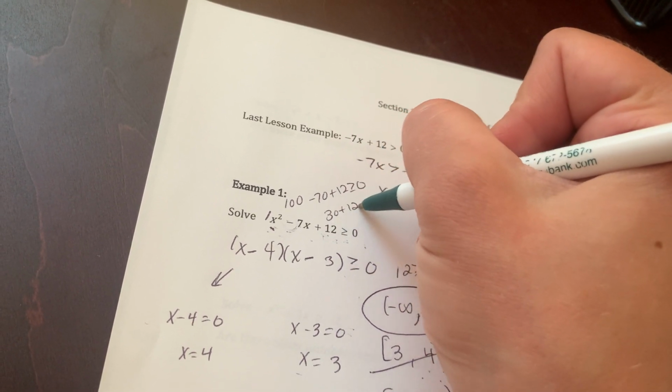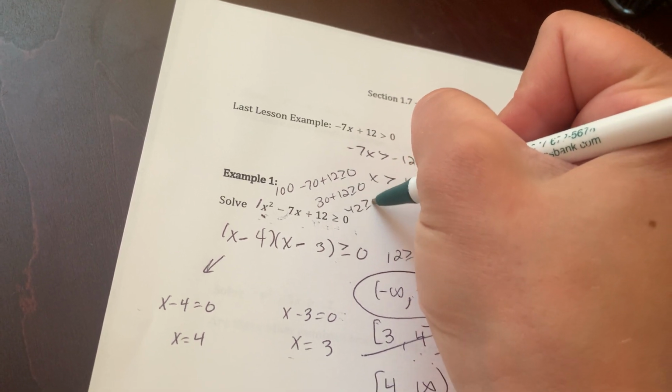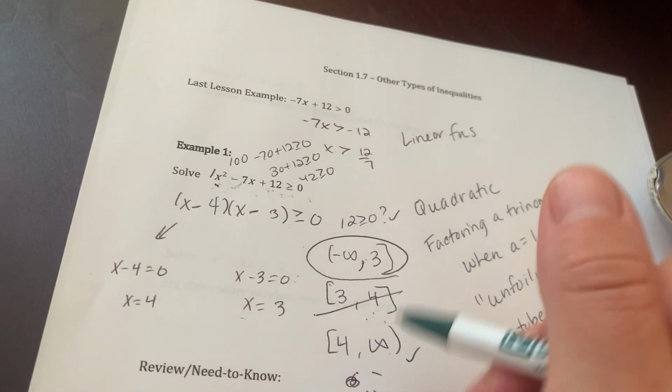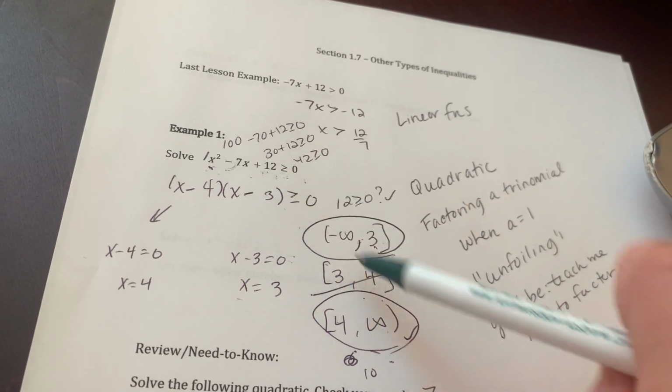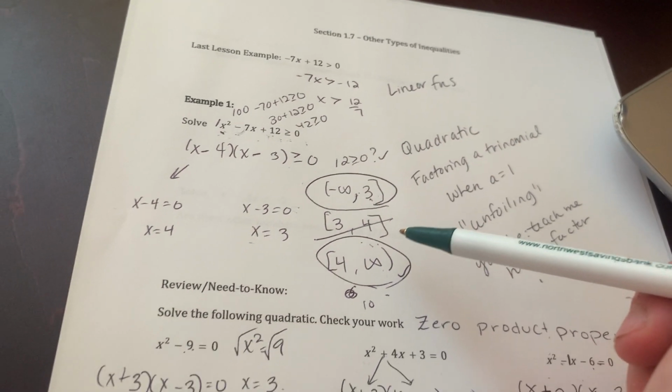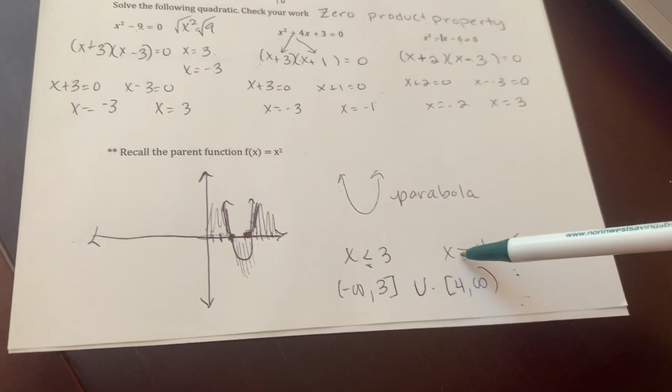Is 30 plus 12 greater than 0? Is 42 greater than or equal to 0? Yes. So these two intervals worked. See how that's a lot of substituting in and checking mathematically? I recommend doing that and doing this.